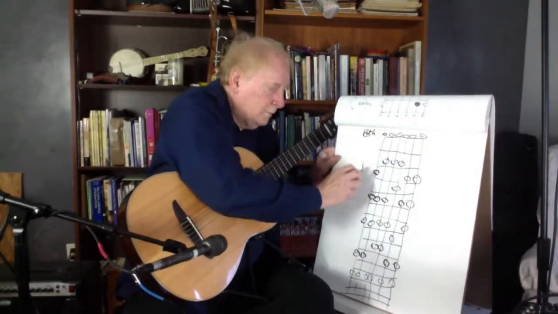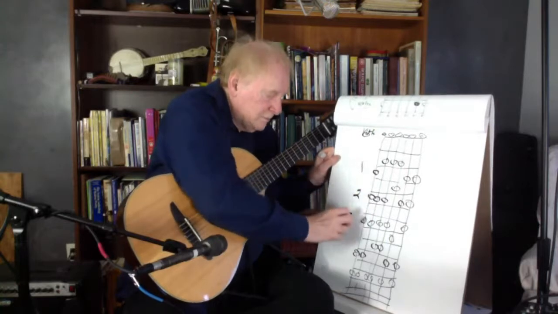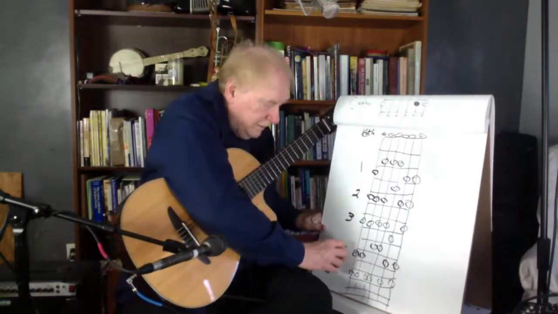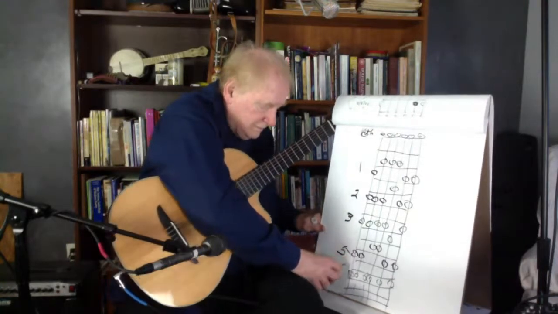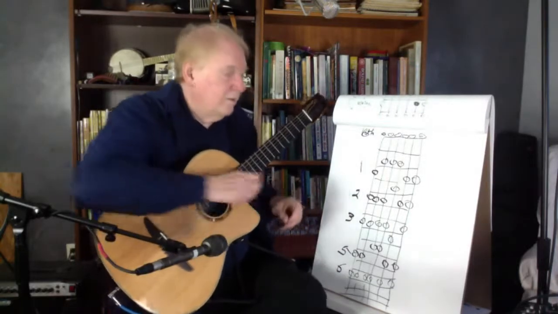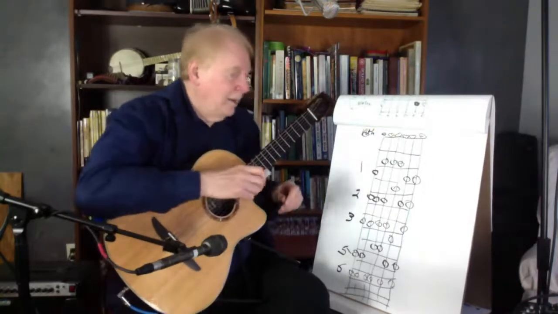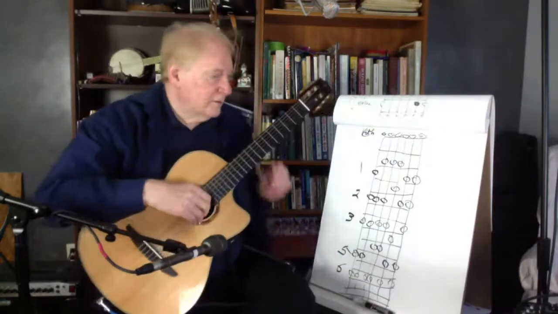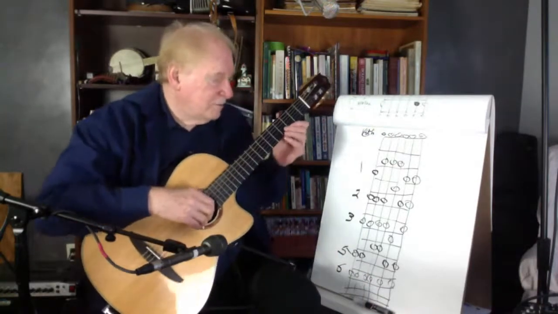This is 1, this is 2, this is 3. There is no 4 in this scale, I'll explain. And then 5 and 6. This is called the Pentatonic Scale, 5-note scale. And it's rock lead guitar. It's a whole lot of folk songs and it's a whole lot of everything, even Asian music.